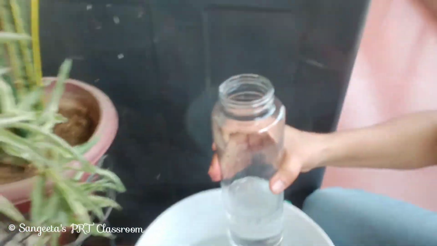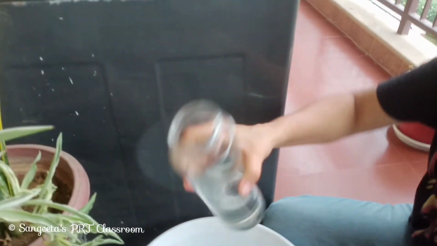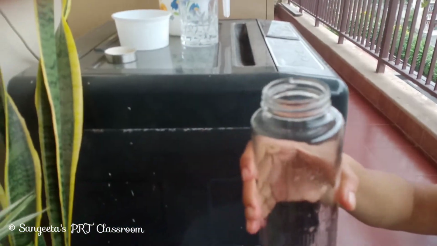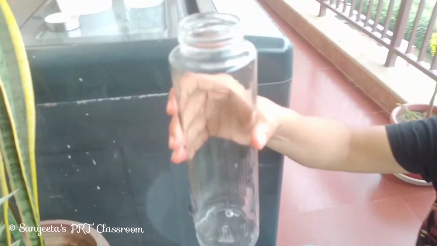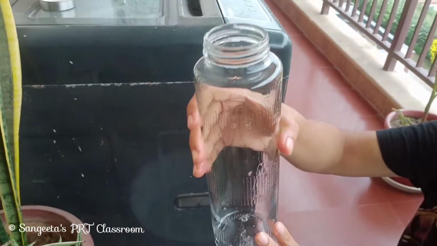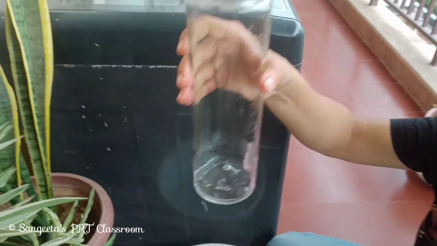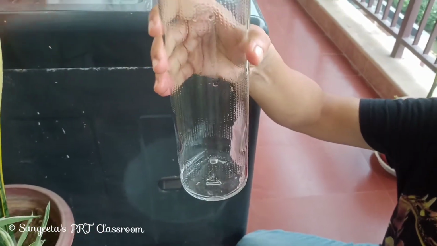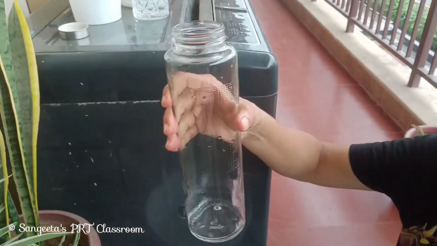Air occupies space. If you see anything anywhere, it looks empty, but it is never empty. Like suppose this bottle is there, you can see this is an empty bottle. This bottle is not empty. It has got air inside it. No empty thing is empty. So this experiment shows that air occupies space.